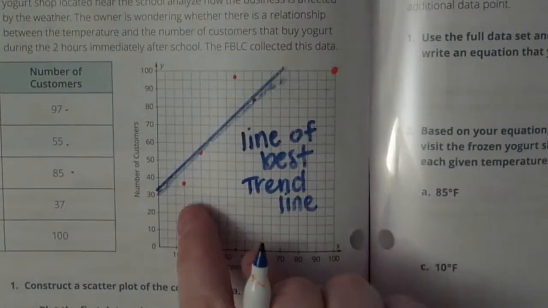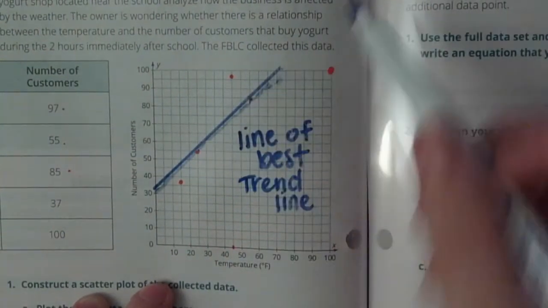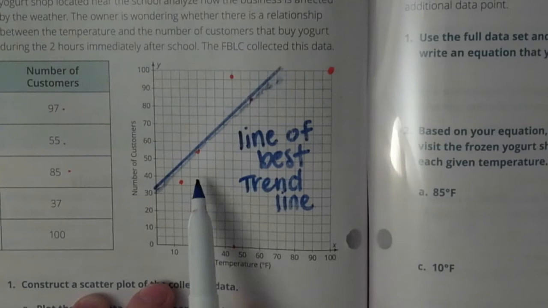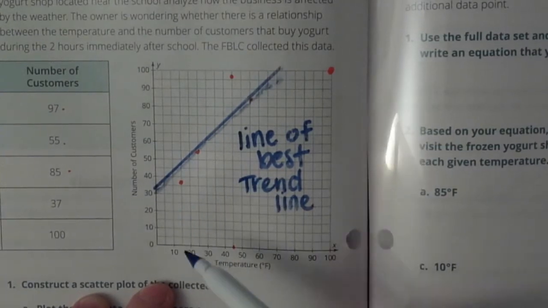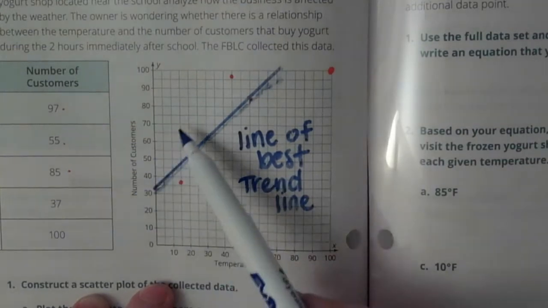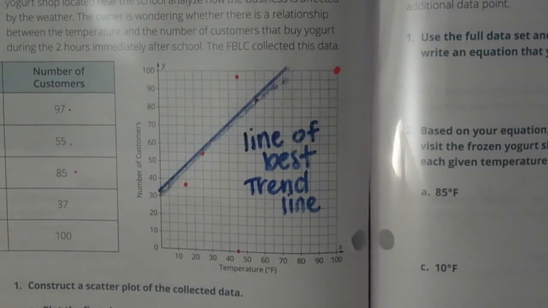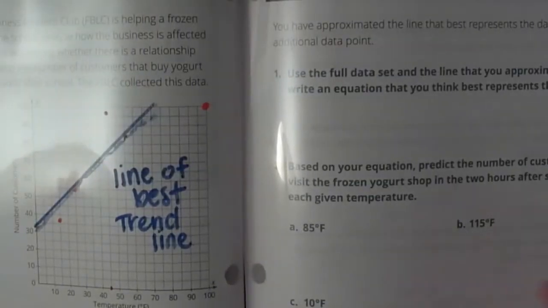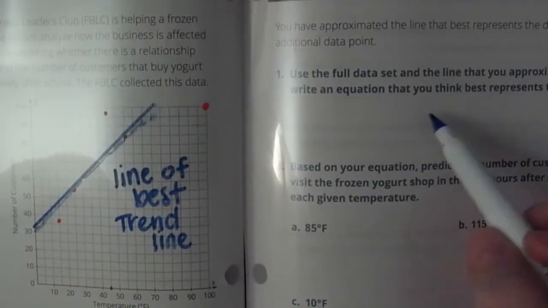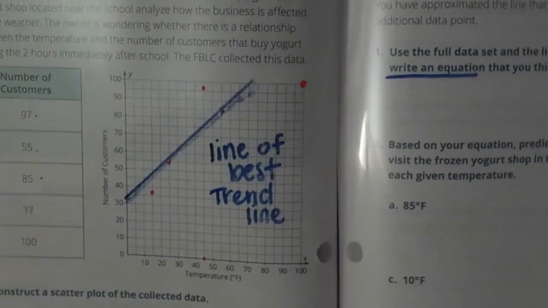If we look at this, we've been talking about slope and how this has a positive slope. As the temperature is going up, I could use words to describe this line: as the temperature goes up, the number of customers increases. Okay, it says use the line to write an equation. We're going to write an equation the best we can.